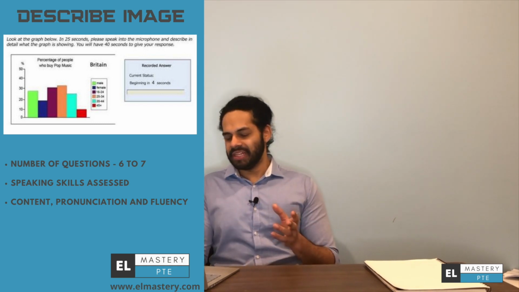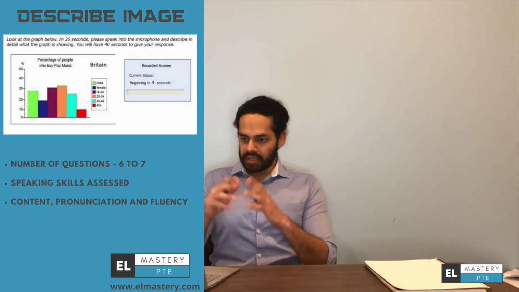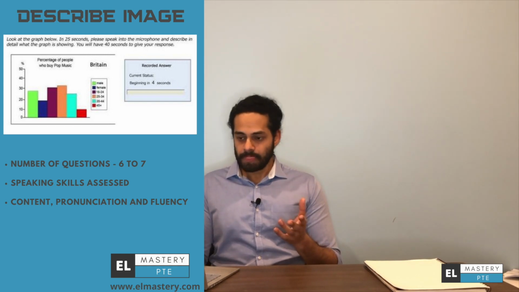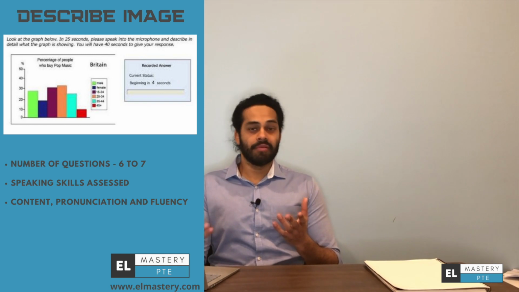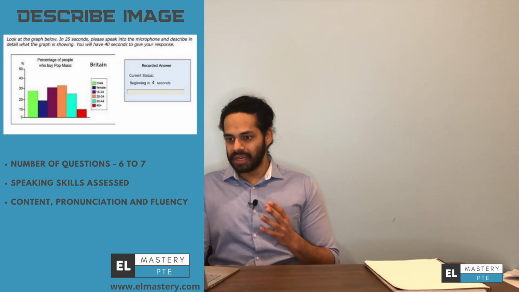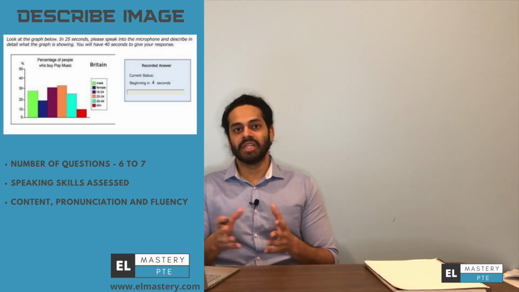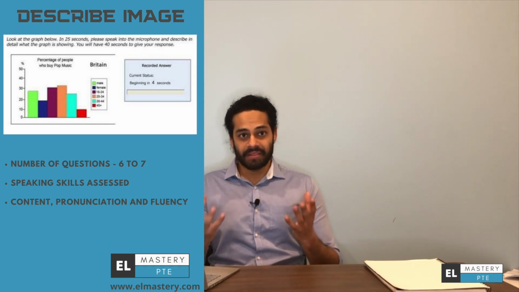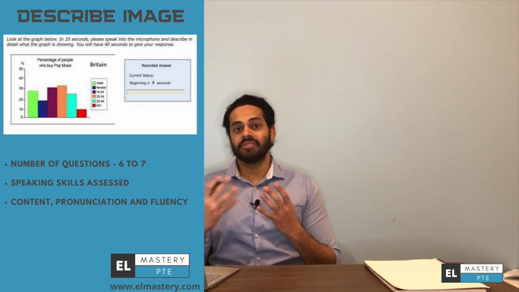So which is why you can see in the image that I've shared, you don't really need to read the question very carefully, but if you look, it's a graph again, a bar chart rather. And if you look at it, you get 25 seconds to look at the image and come up with your speech, and then you're supposed to speak for 40 seconds straight. There are 6 to 7 of these exercises.